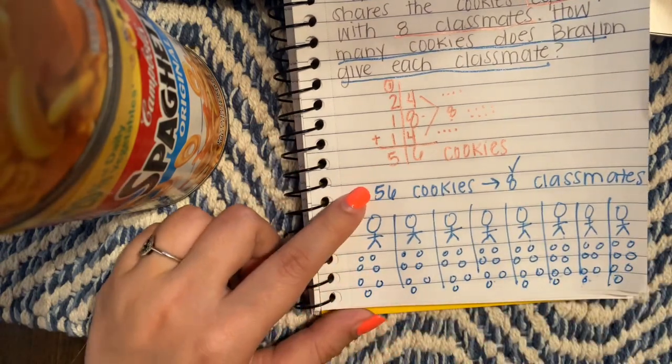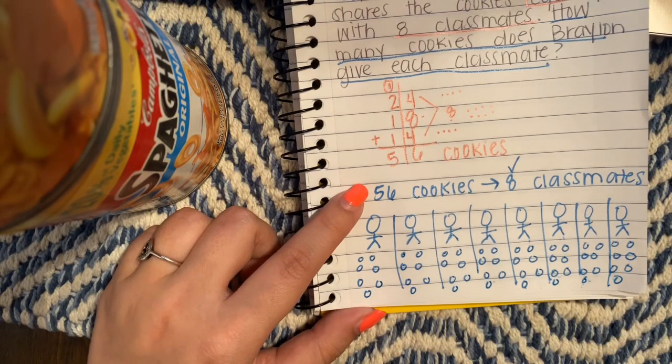And I'm only going to go up to 56 because that's the number of cookies that he had altogether.